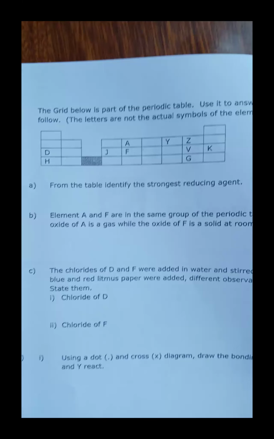A reducing agent is the element that loses electrons.